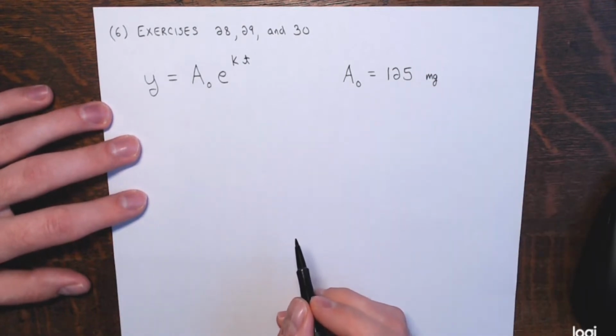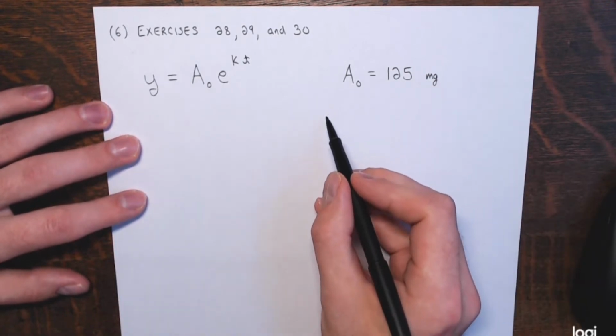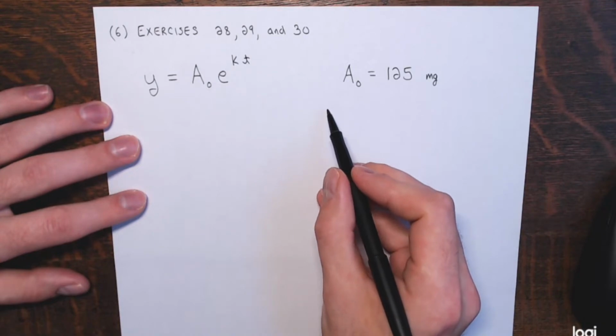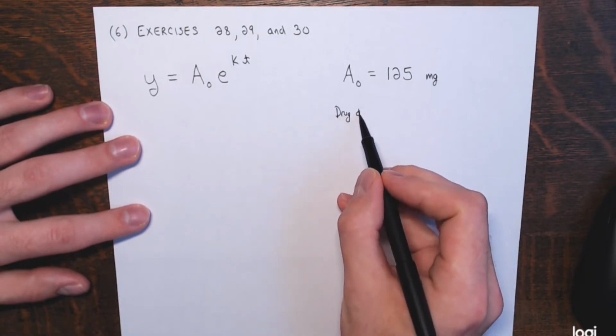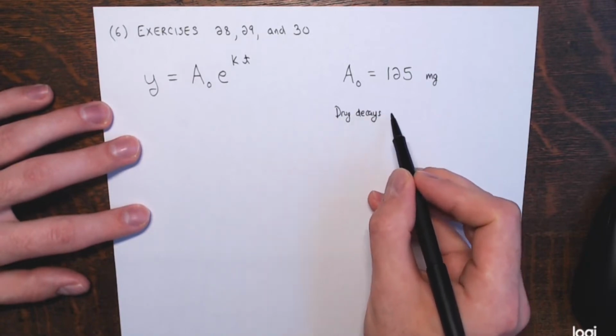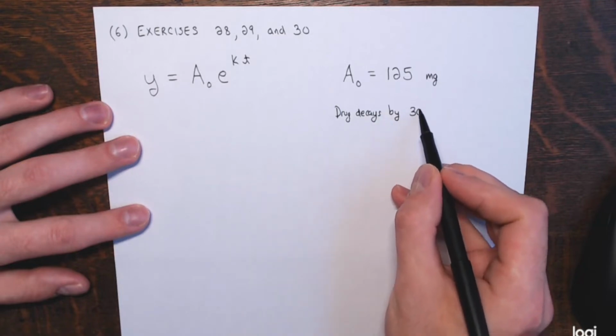And then it is mentioned that the drug decays by about 30% each hour.